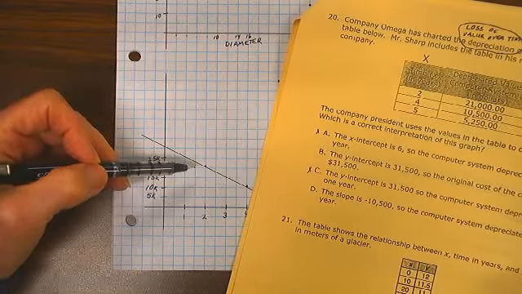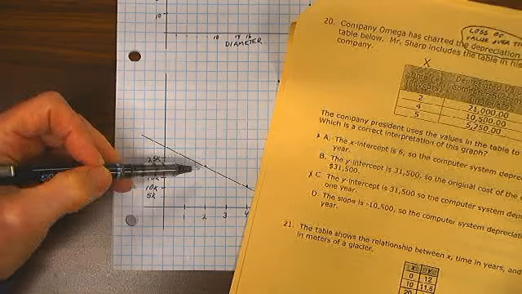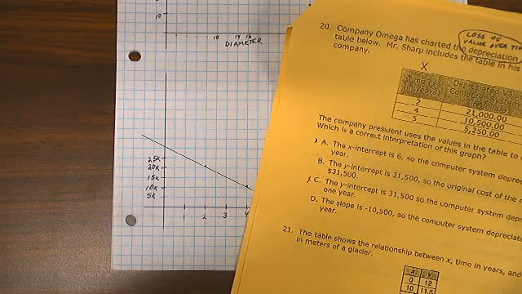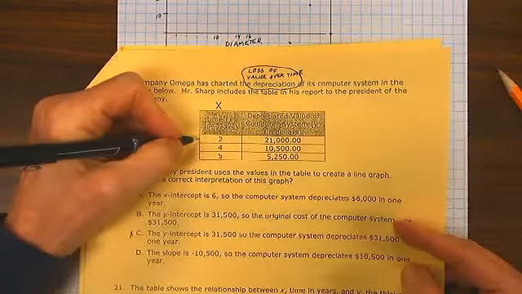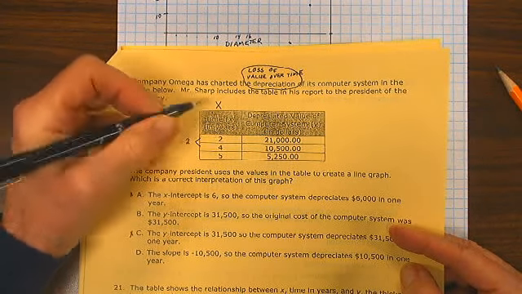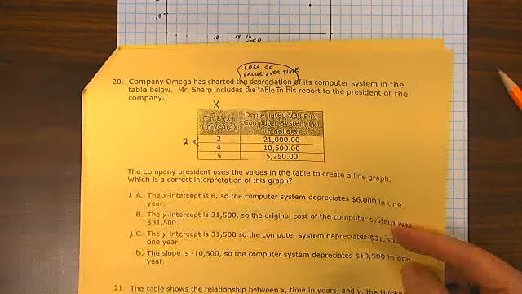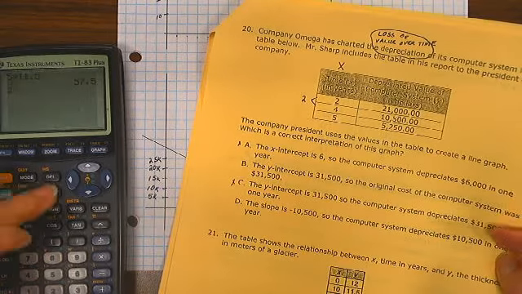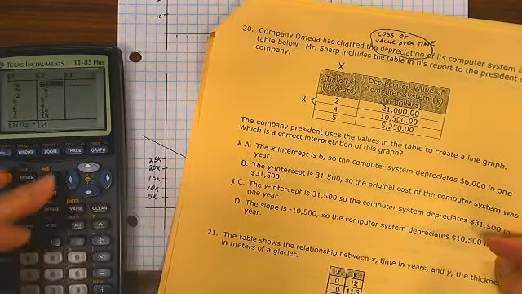The slope is negative 10,500, so it depreciates $10,500 in 1 year. No, because the change from here to here is 2 years. I think the depreciation may be $5,250 a year. What else do I want to do with this? I can put the data into the calculator, and I think I'm going to do that just to see what happens.